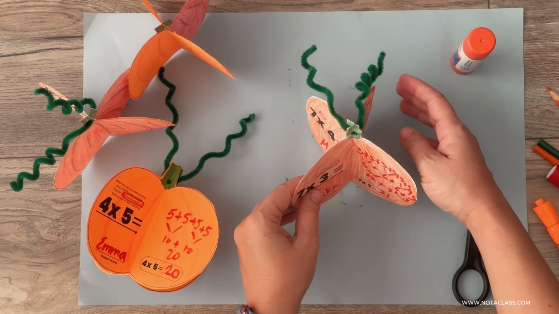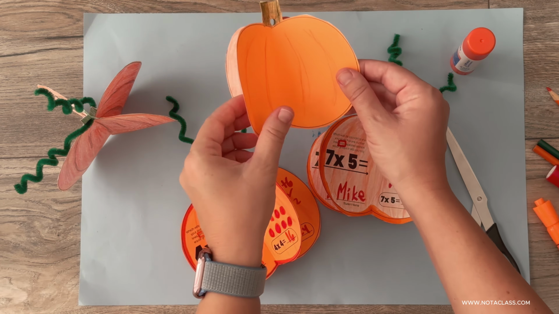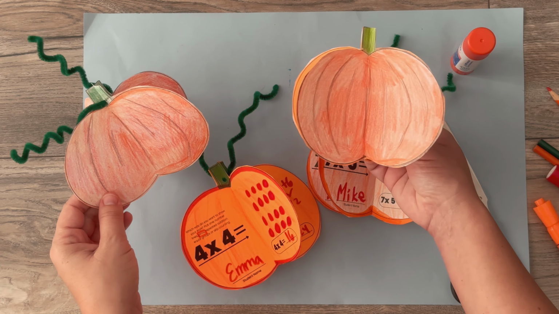I mean, even science vocab or math vocab, it's perfect for integrating the different subjects that you have to teach. So however you decide to use these pumpkins for math centers or for writing or just a fun little craft, they can decorate it however they want. These 3D pumpkins are going to bring some joy into your classroom.